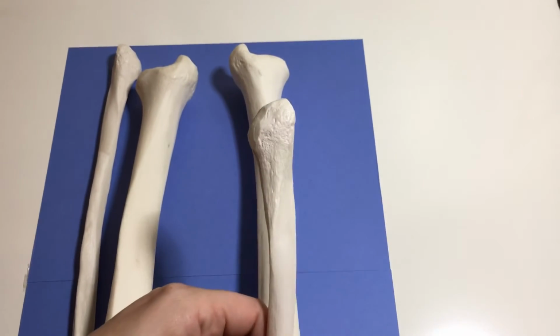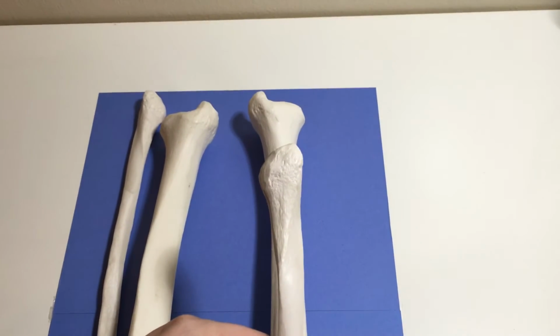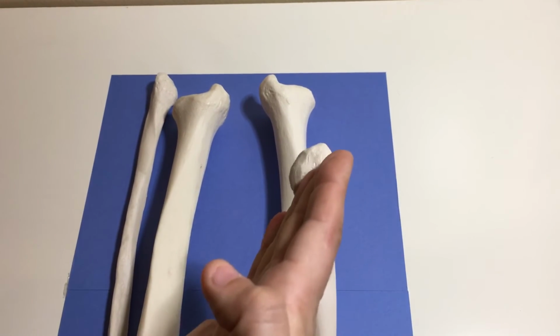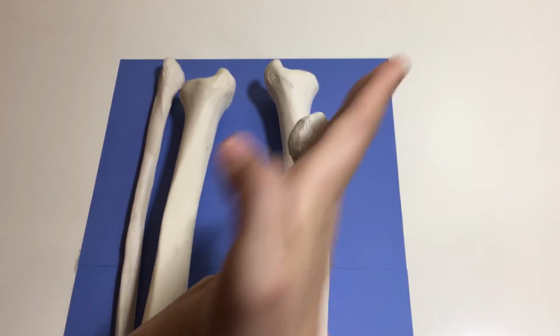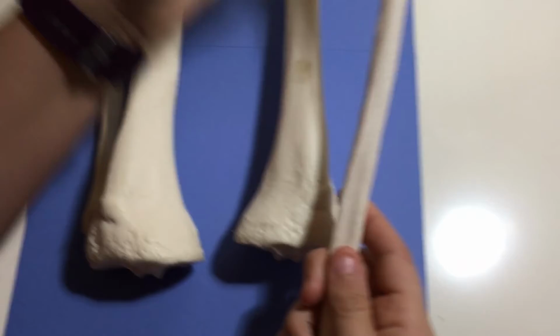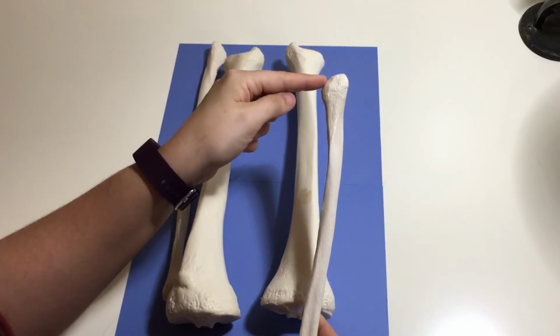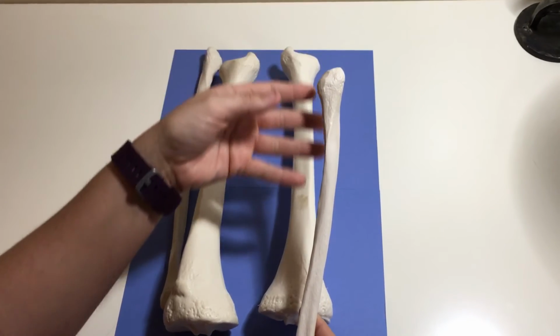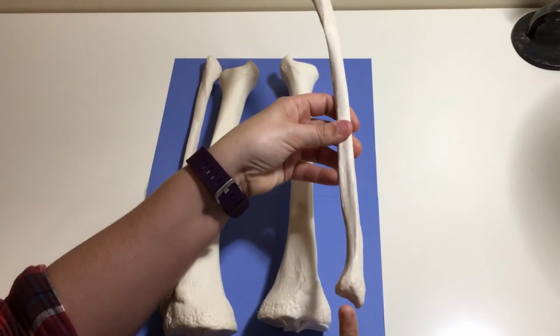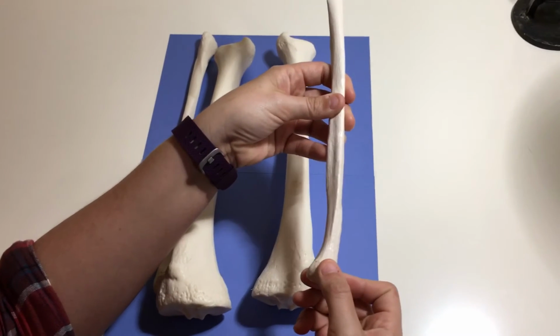If you feel your ankle on the lateral side, the outside of your ankle, and you feel that knobby, that is the lateral malleolus projecting out. If you see the lateral malleolus, this is the distal end of the fibula, which is going to articulate with the tarsals of the ankle, and this concave region is going to be the proximal end of the fibula.